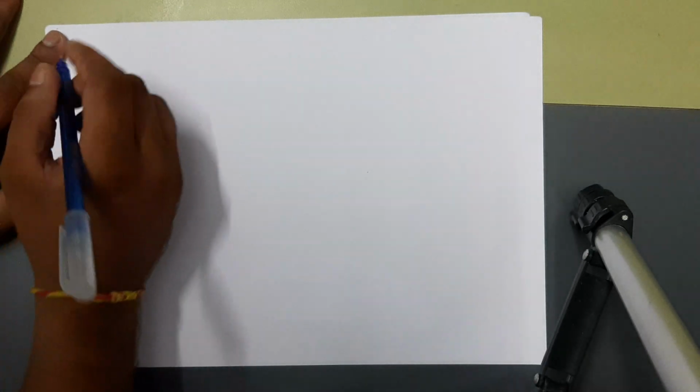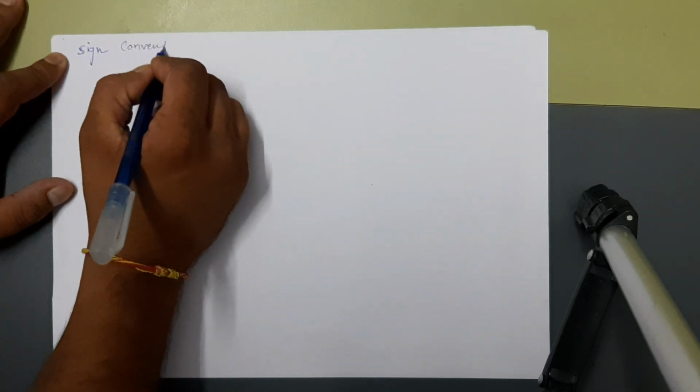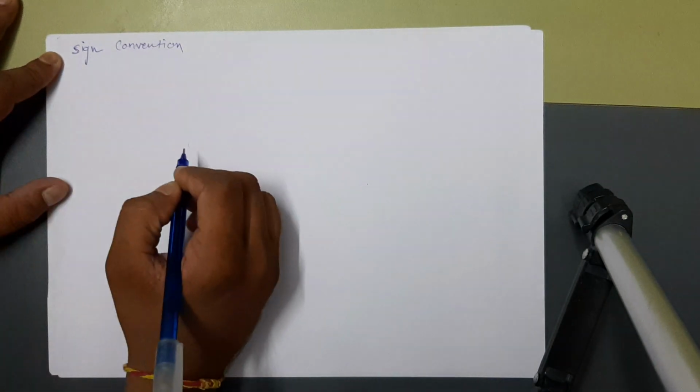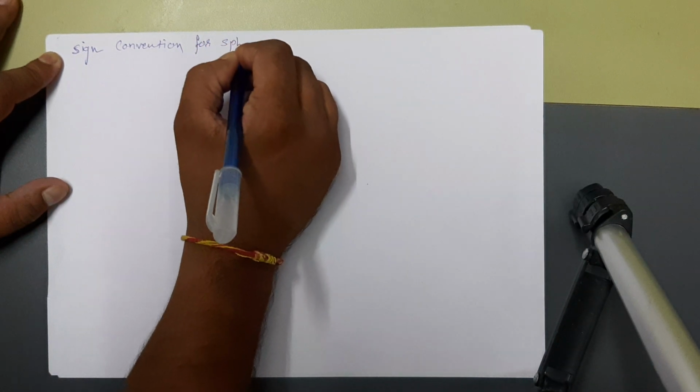Hello friends. In the last lecture we discussed image formation by different types of lenses, concave lens and convex lens. Today we will understand the sign convention for spherical lenses.